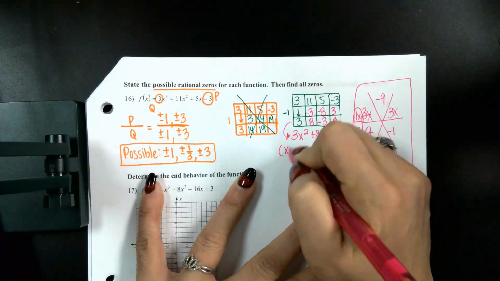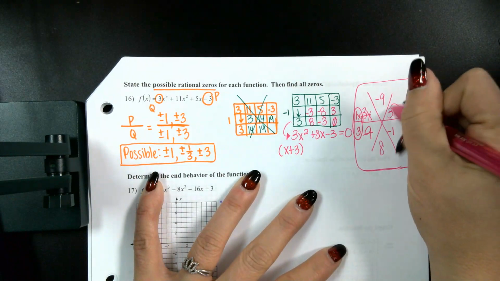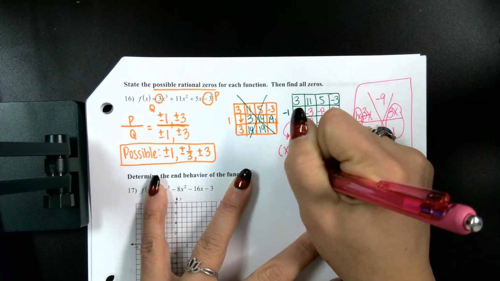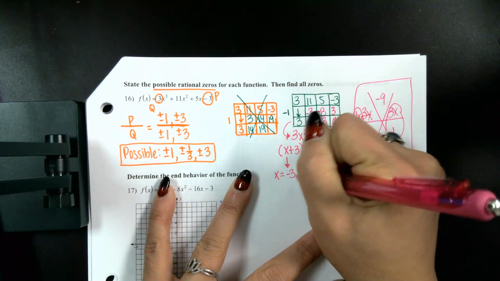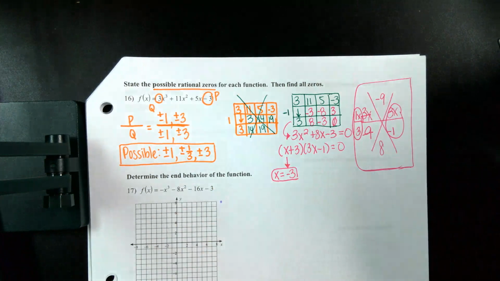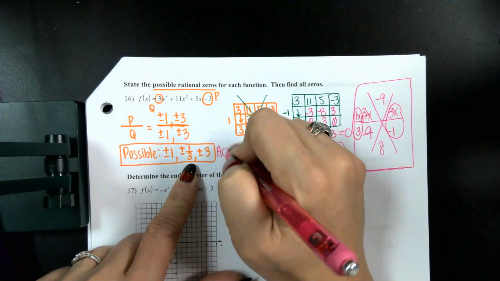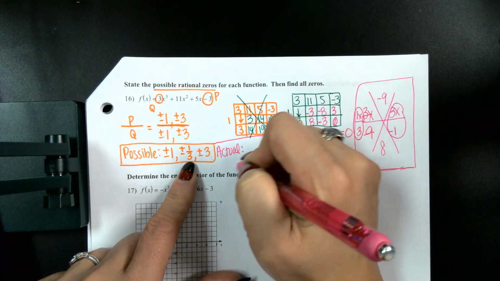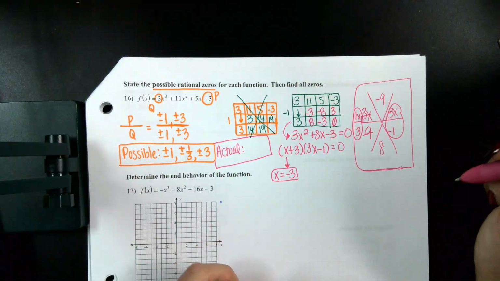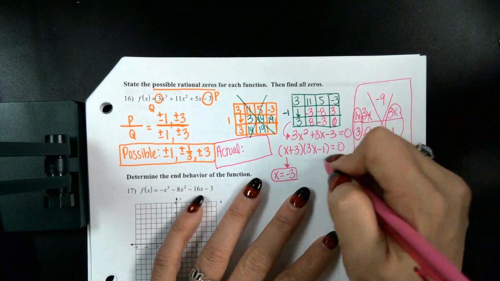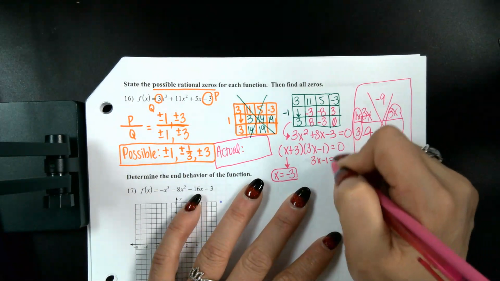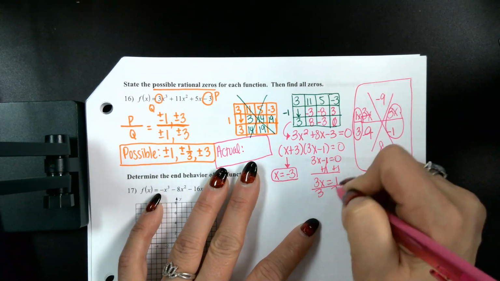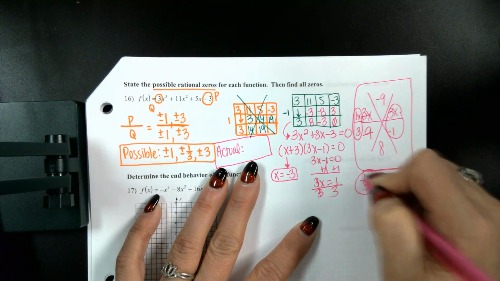So I have x plus 3, and then my other one is just 3x minus 1. This one's easy to go straight to your answer because that would just give you a negative 3. The other one, though, is going to be a fraction. You add 1 and then divide by 3. So you get positive 1/3.